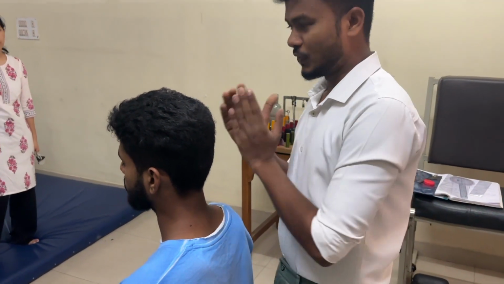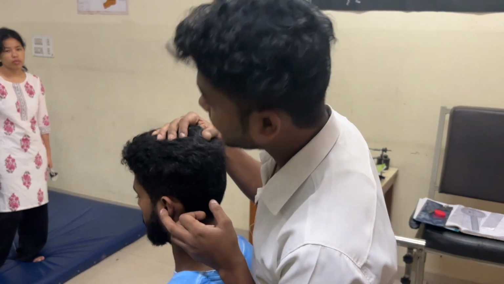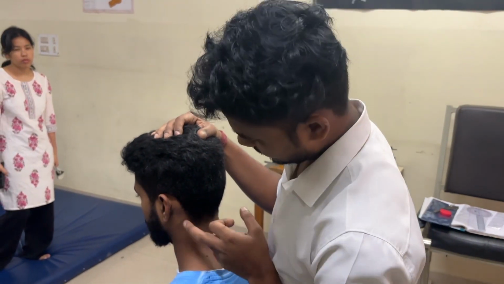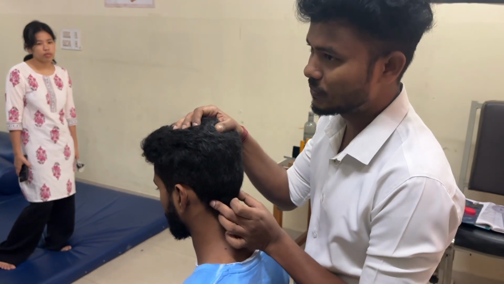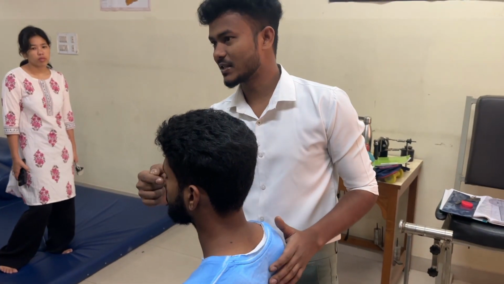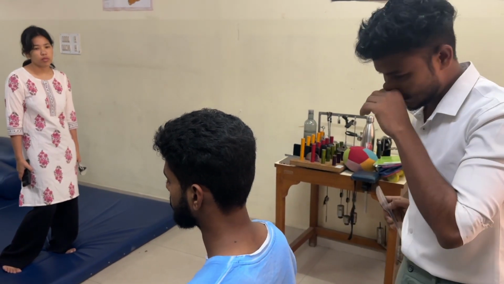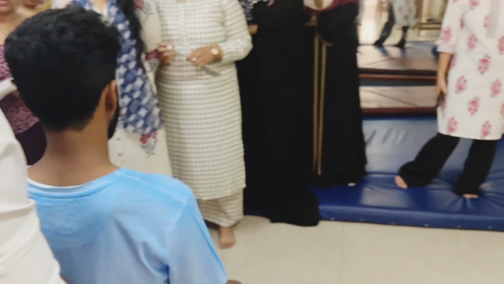Before measuring range of motion, first we will see the landmarks. This is the external auditory meatus. This is the mastoid. Here we will have the occipital corners. This is the center, meaning the base of the nose. We have to know all those points.